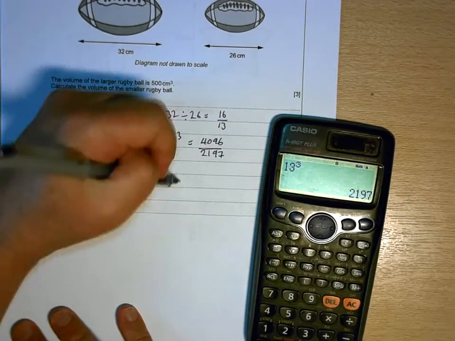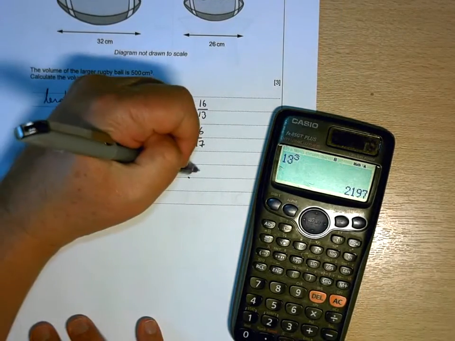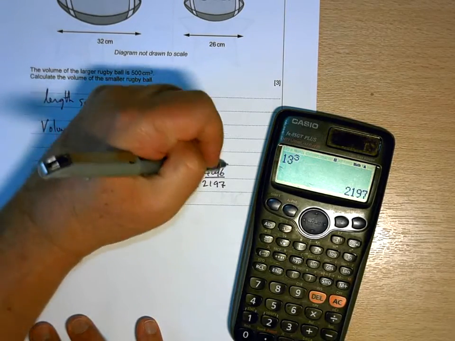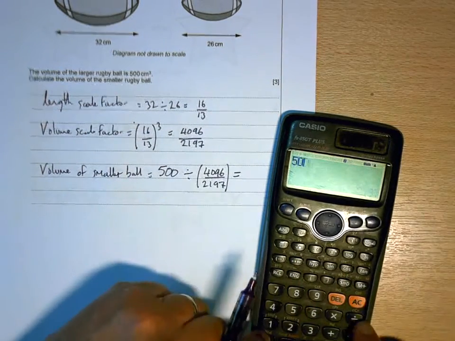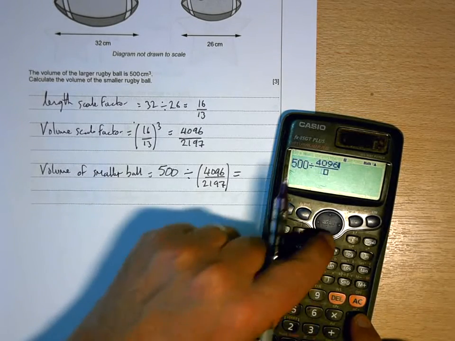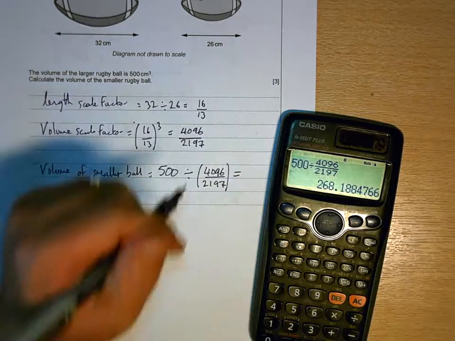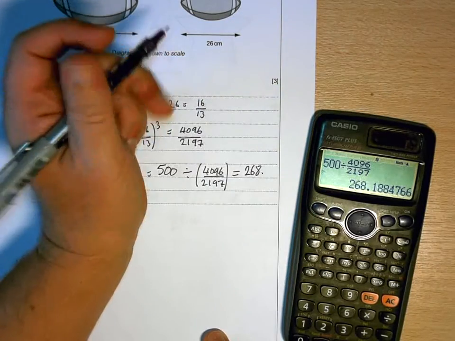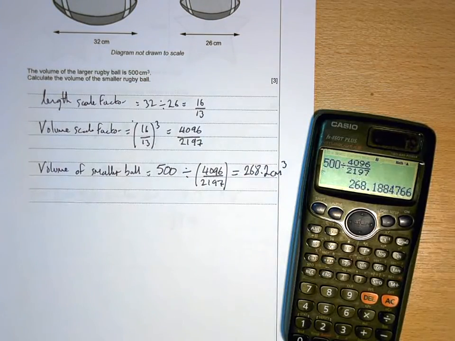So it'll be the volume of the large one divided by that, so we're going to do 500 divided by the fraction 4096 over 2197 equals 268.2 centimeters cubed.